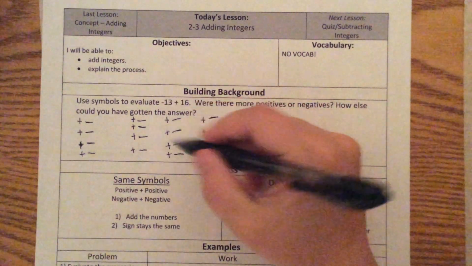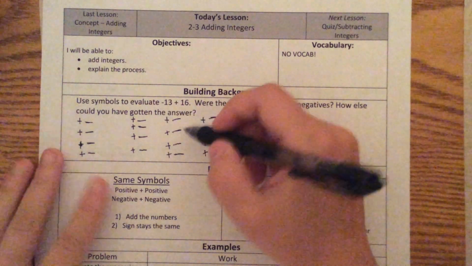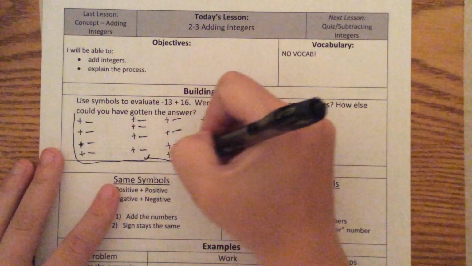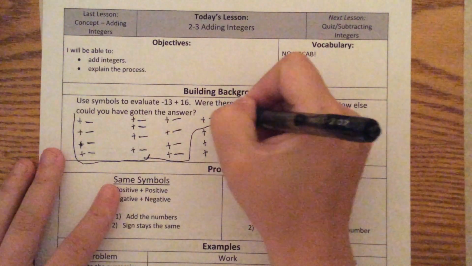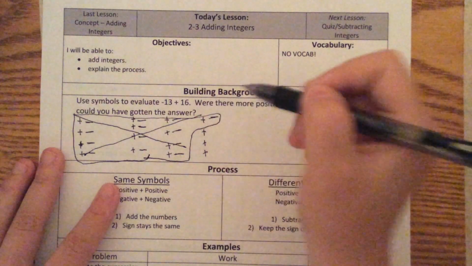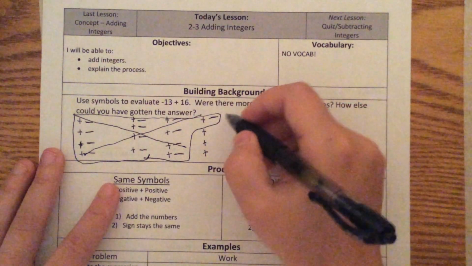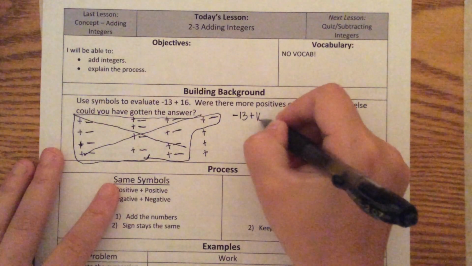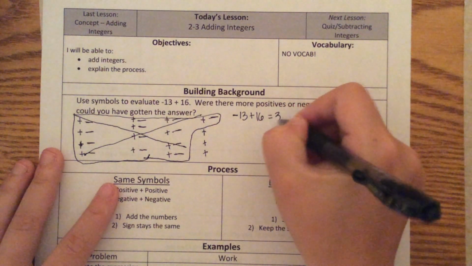Okay, since we lined it up this way, we can see that all of these are zero pairs. I'm not going to circle them individually because I'm way too lazy. Okay, so these are all zero pairs, so they all are out of here. So I'm left over with positive 3. So negative 13 plus 16 equals a positive 3.